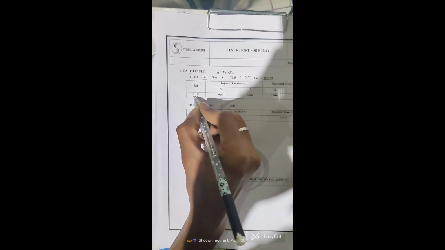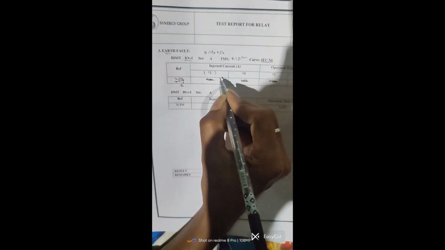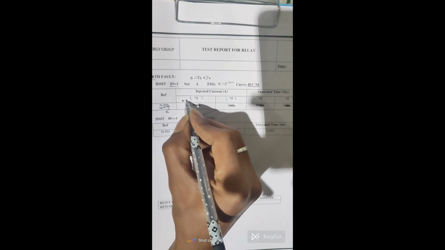Neutral side refers to the coordinate to the earth. So we can inject the current in the neutral phase, the neutral side. In this IDMT curve, we can check it at 2 times multiples of the current and 5 times the current. So 0.150 into 2 times is 0.30. We can set it in the relay kit.